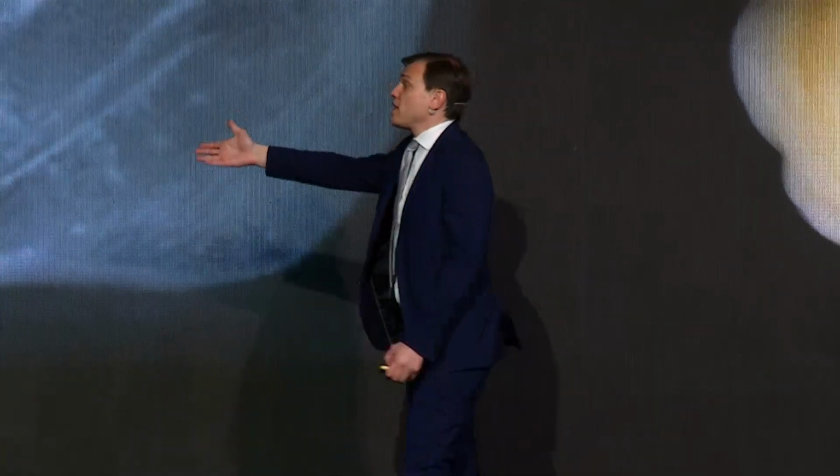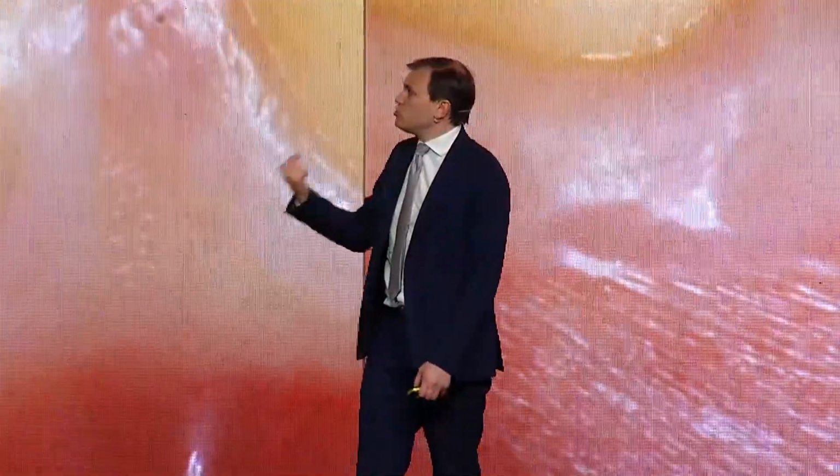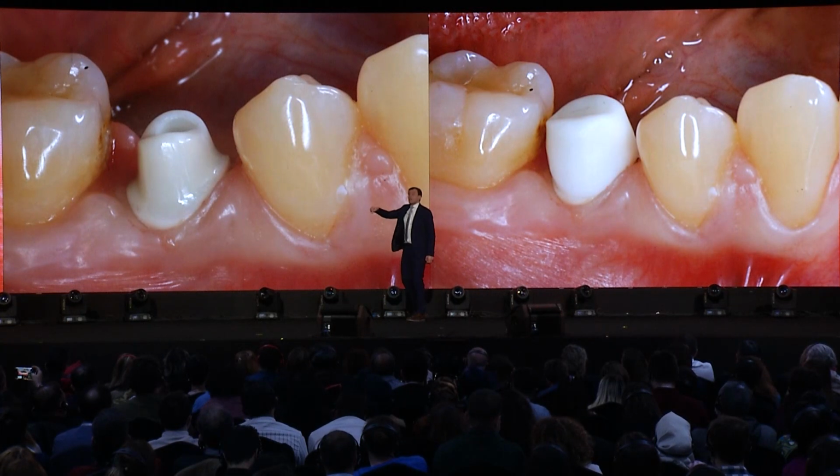Something happened and then you see that it's better than you thought. This is one of the cases when I got the result, and it taught me really to look more at zirconia as material. Very simple situation, single implant.